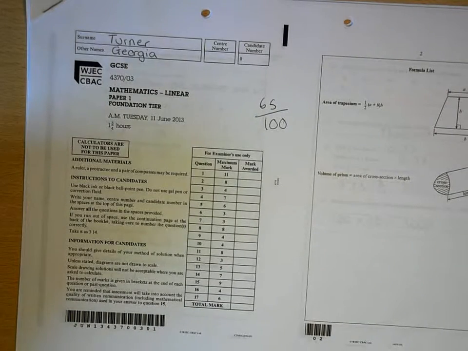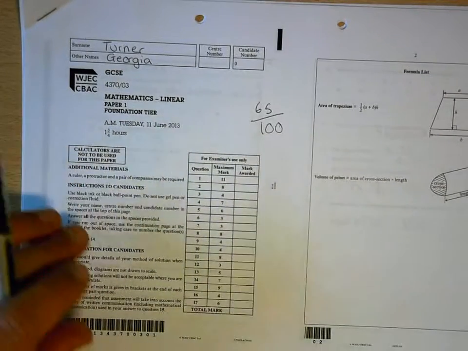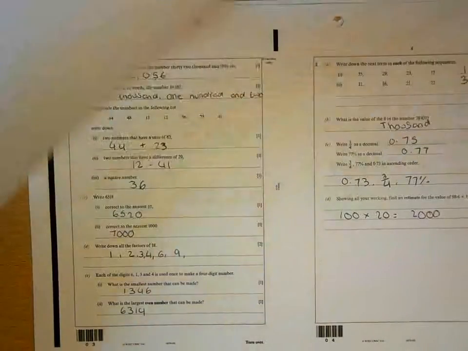Okay, Georgia, so you did foundation tier last year and you were doing pretty well. You got a grade C in the summer exam. You're estimating yourself a grade C here, so let's see how good your estimate is going to be.